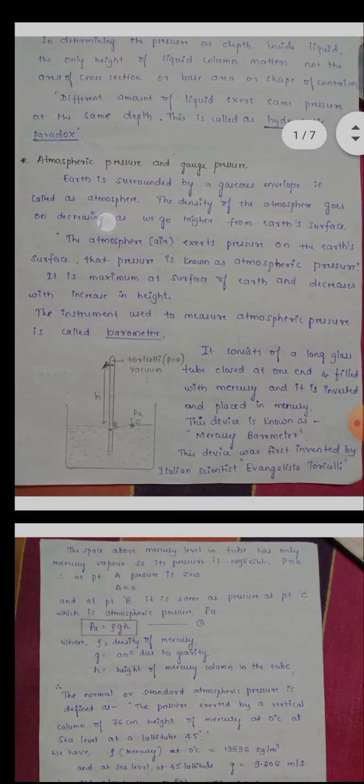The density of this atmosphere goes on decreasing as we go higher from the earth's surface. Means, on the earth's surface the density of the atmosphere is higher, and when we go away from the earth's surface, the density goes on decreasing.